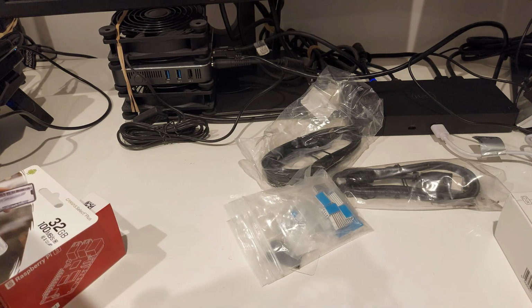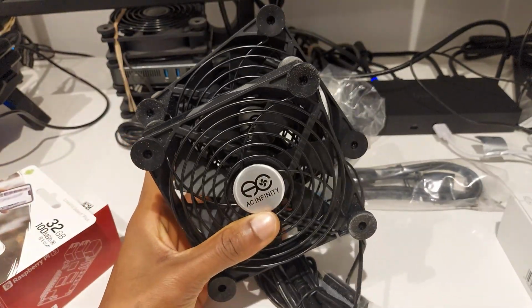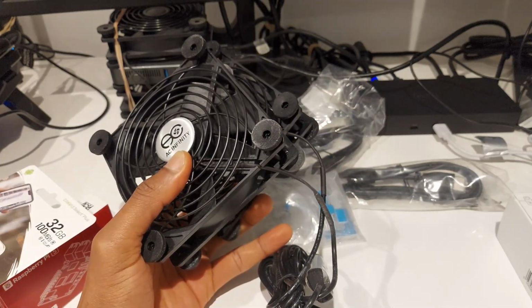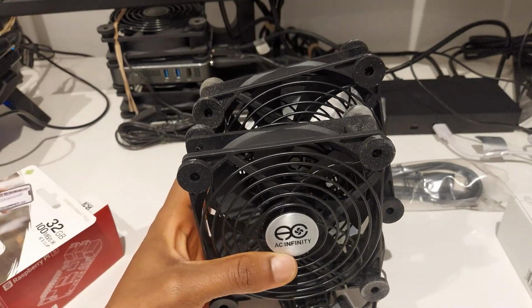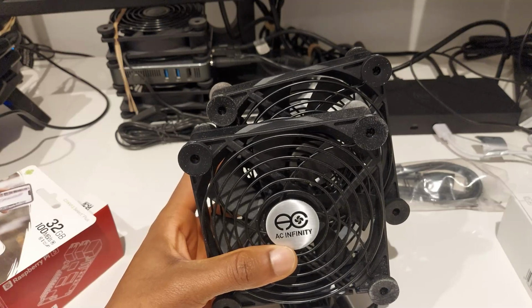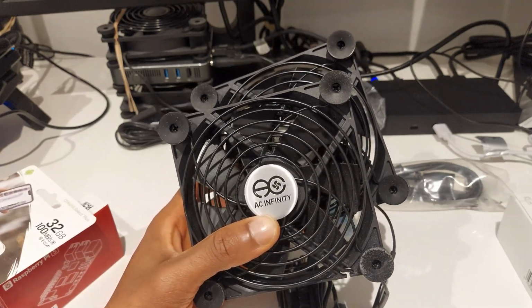So this is what I'll be using to cool the Raspberry Pi 4. It is overkill, but I had these fans sitting around. They connect via USB. They do have speed control, so I was like, you know what, I might as well stick some heat sinks on the Raspberry Pi 4 chips, put this on top, and just see how it works.